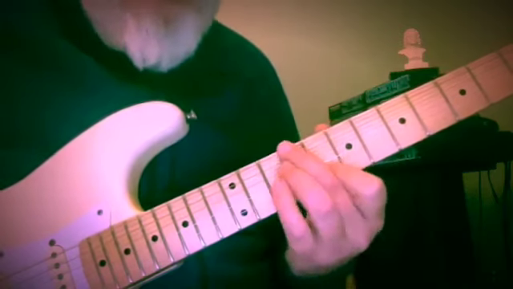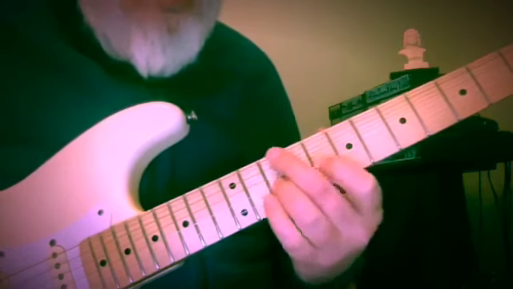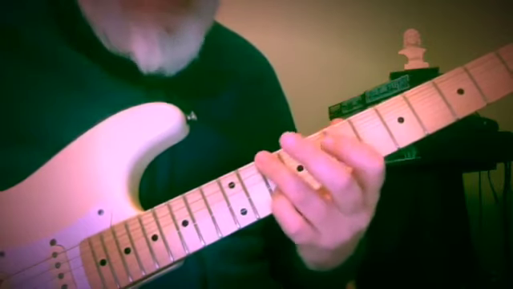Now later in the piece, he uses this, which is C sharp and G, as a way to get to the 5th in the melody.